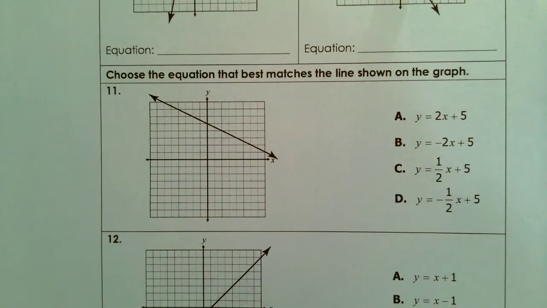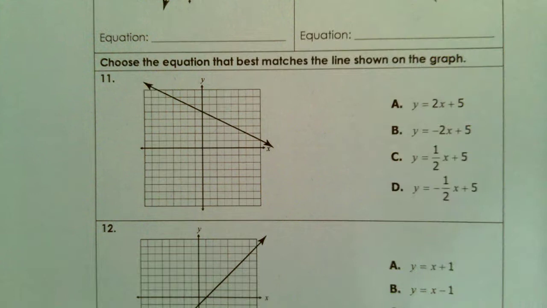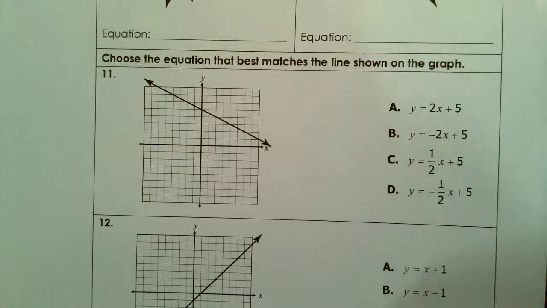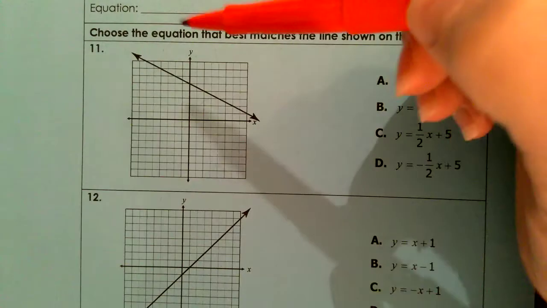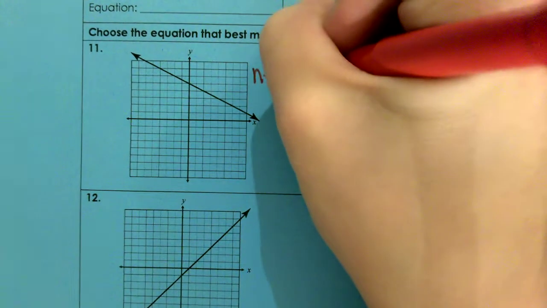So down here then, it says choose the equation that best matches the line shown. There's a few ways that we can do this quickly, and that is through process of elimination. Because what I see here is a negative line. This is a negative slope.